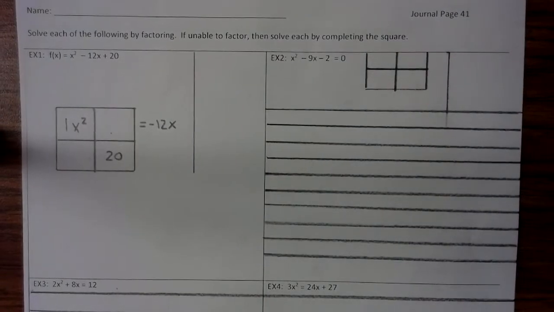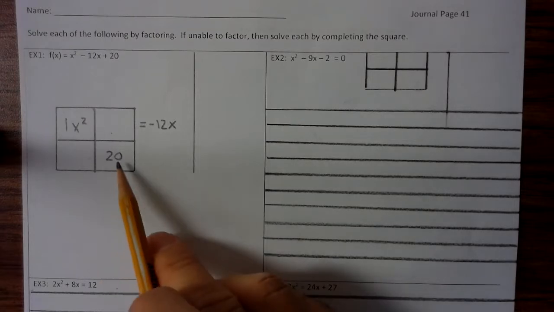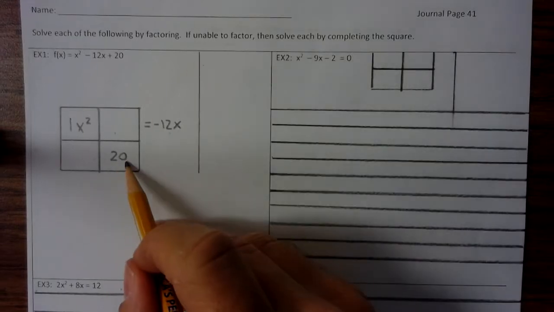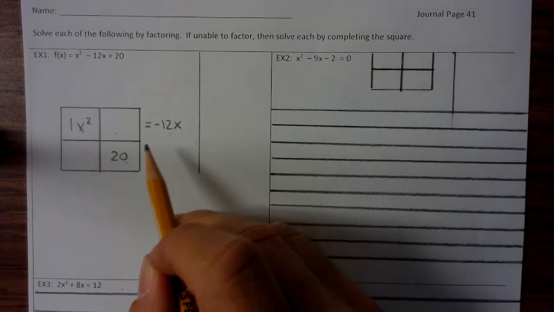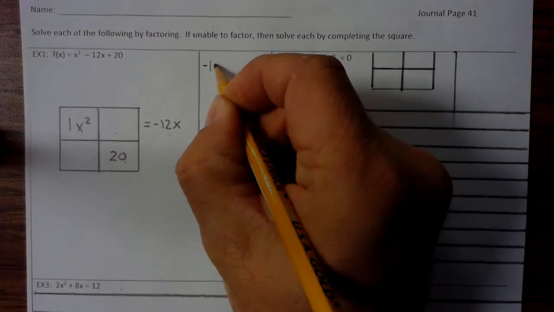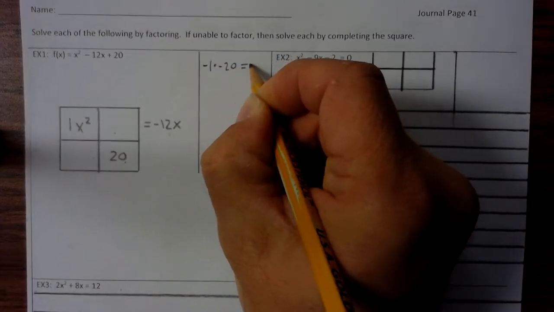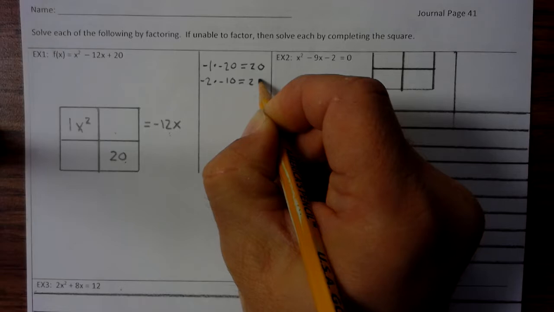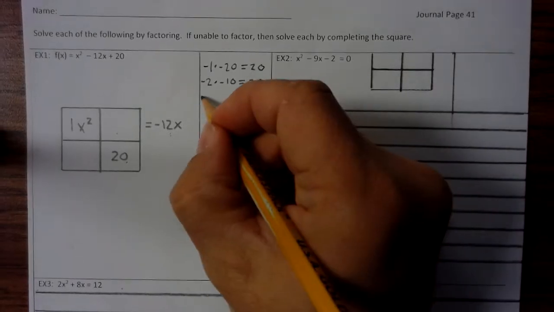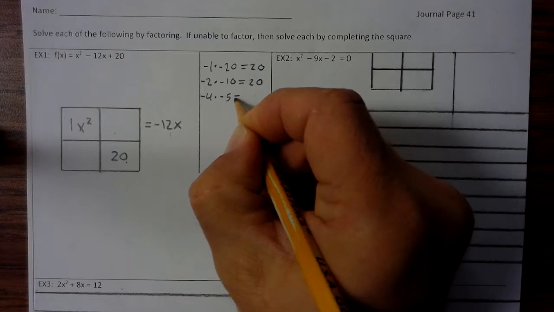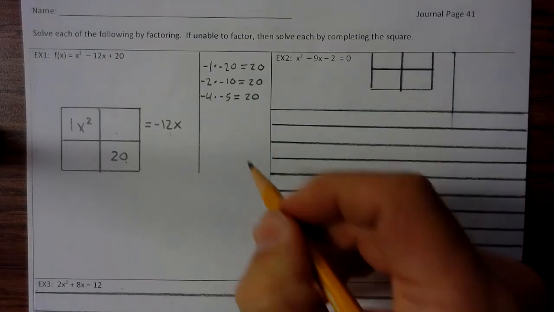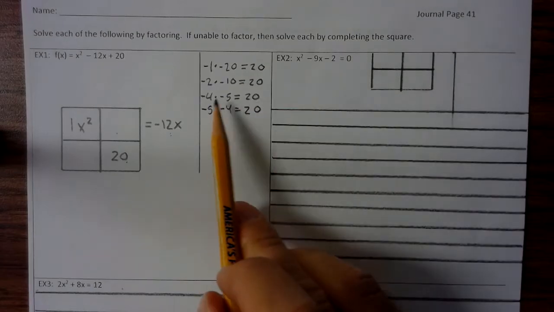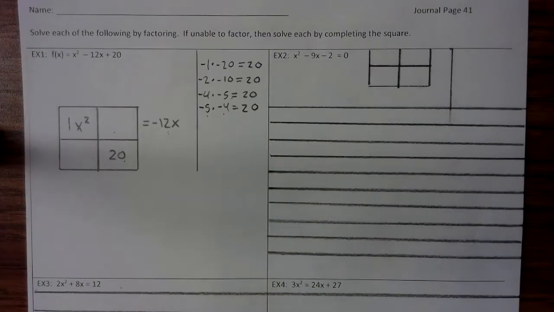Okay, so we need to find all the combinations that multiply to give you 20 and combine to be the middle term. So we know that in order for this number to be positive and the middle number to be negative, we have to multiply two negative numbers. So negative 1 times negative 20 is 20. Negative 2 times negative 10 is positive 20. Negative 3 doesn't work. Negative 4 times negative 5 is positive 20. And then negative 5 times negative 4 equals positive 20. Now, when you see the combination repeat itself, then you know you've gone through all the combinations.